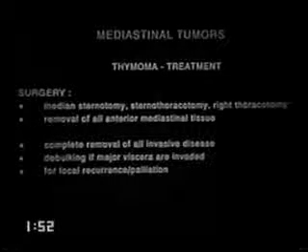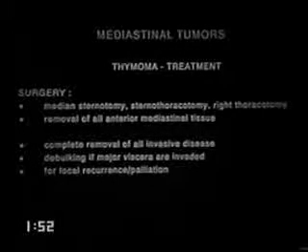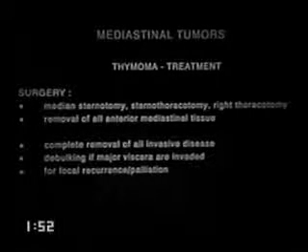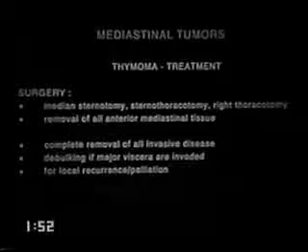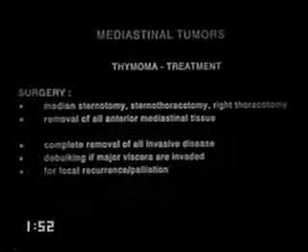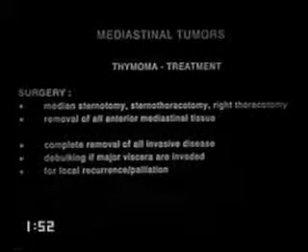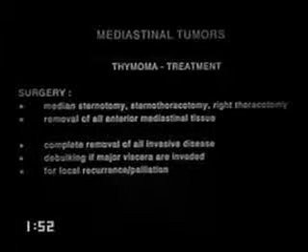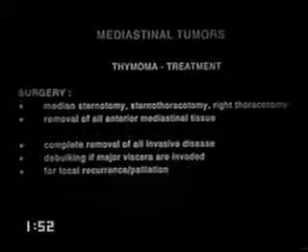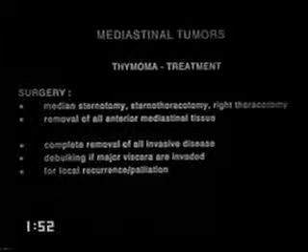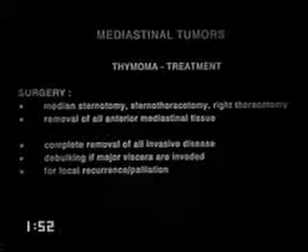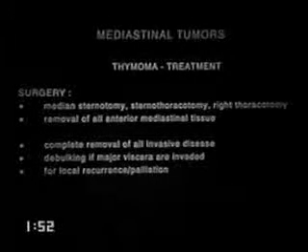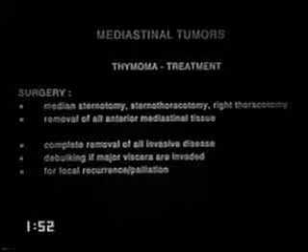Surgery should include either a median sternotomy, a sternothoracotomy, or a right thoracotomy, again, depending on where your lesion is on CT, with removal of all anterior mediastinal tissue. As you recall that slide of the thymoma in the woman with the gunshot wound, that was just the thymoma itself. There was no other tissue or very little mediastinal tissue. The rest of the thymus was not removed in her. That was done thoracoscopically, and that's the wrong approach.